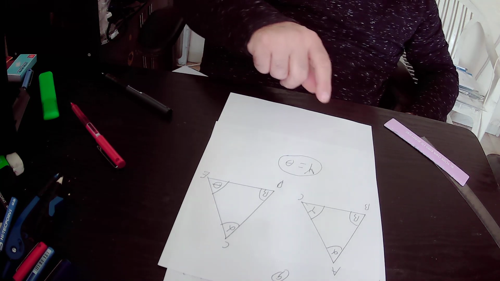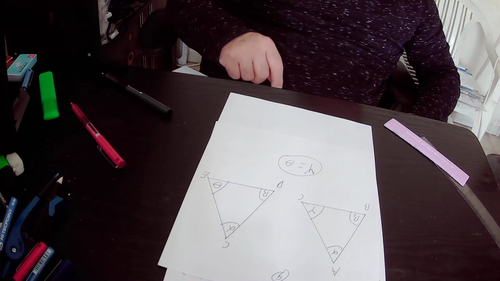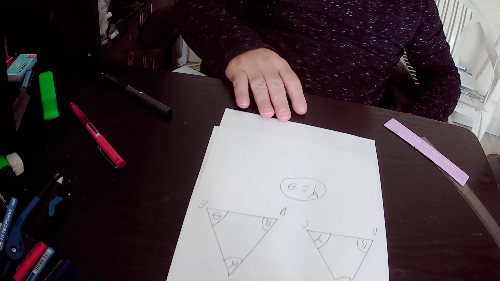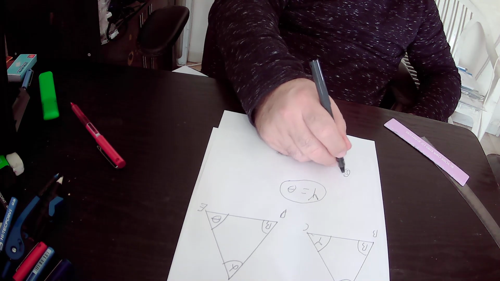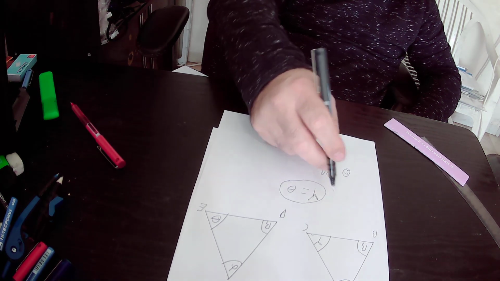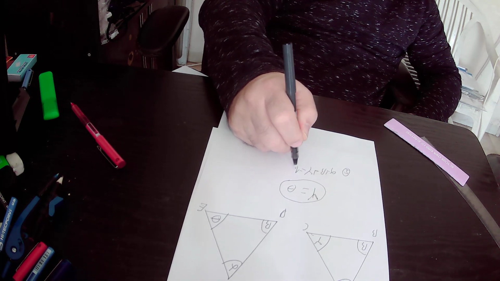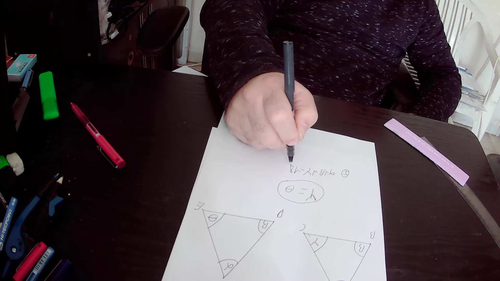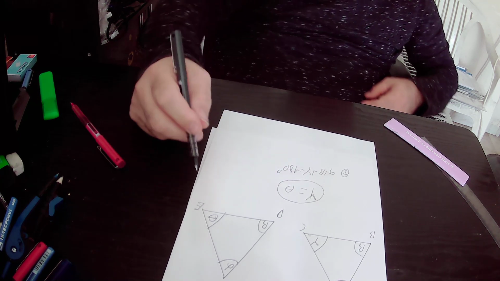So the sum of the angles in triangle ABC equals 180 degrees. That is to say, alpha plus beta plus gamma equals 180 degrees, according to the rule that the sum of the angles in any triangle equals 180 degrees.